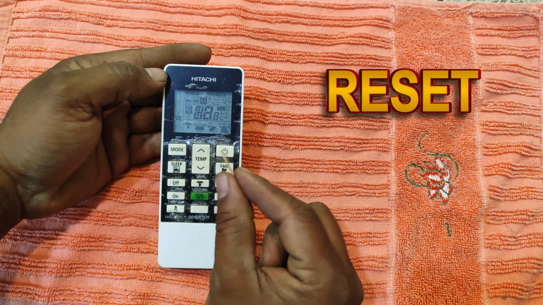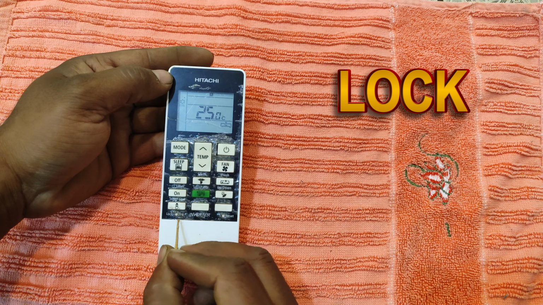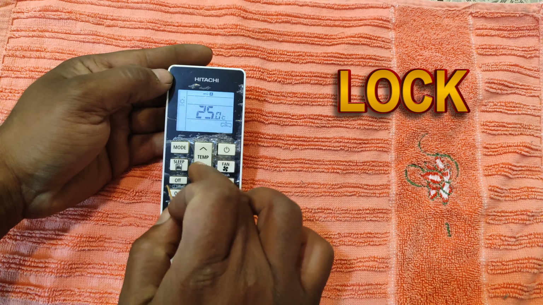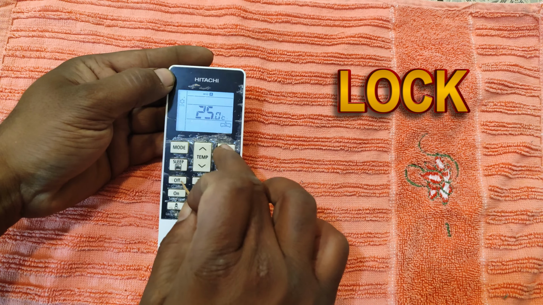The next button is lock. If you want to lock the remote, then press this button with the help of a pin, then your AC remote will be locked, and if you want to unlock the remote, then press this button again, then the remote will be unlocked.